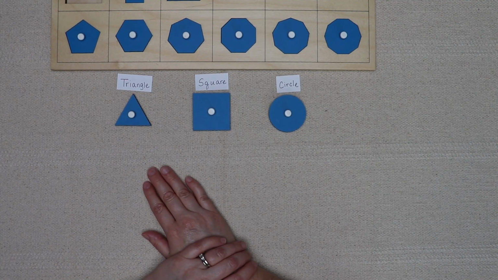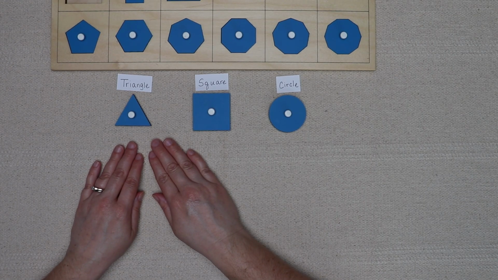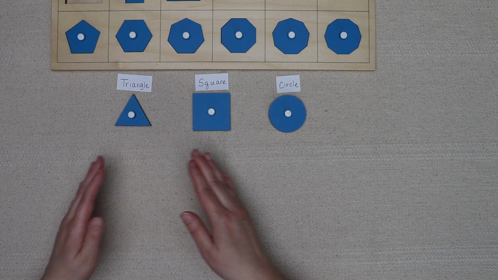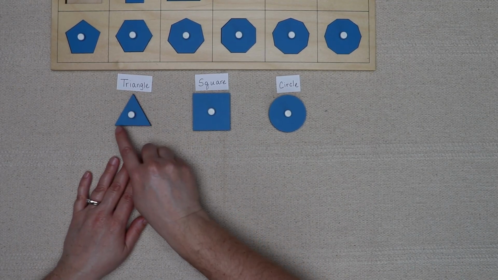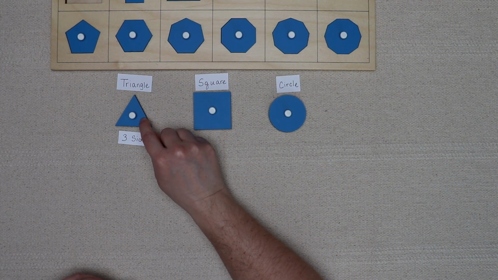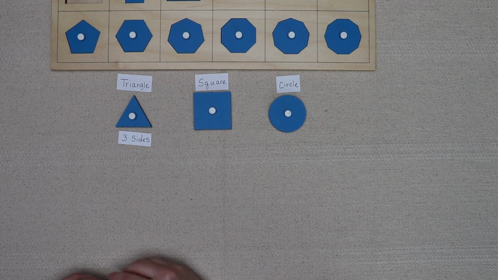Let's start with the triangle. What kind of words can we use to describe this triangle that makes it different or special from the square or the circle? And together we will come up with that it has 3 sides. And then I might have to point them inside and say, now I see these are little corners right here. How many corners does a triangle have?